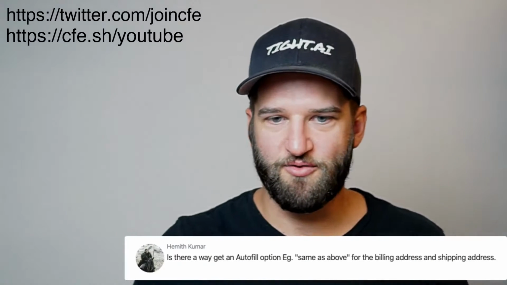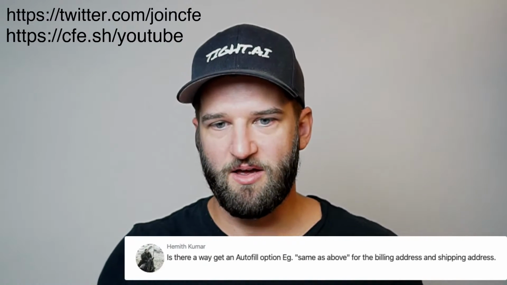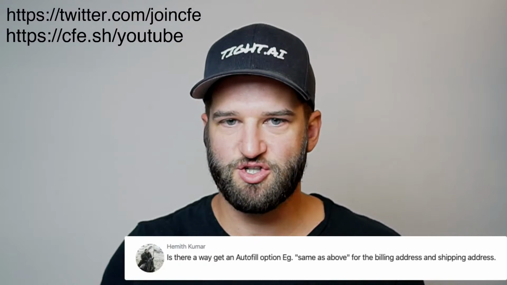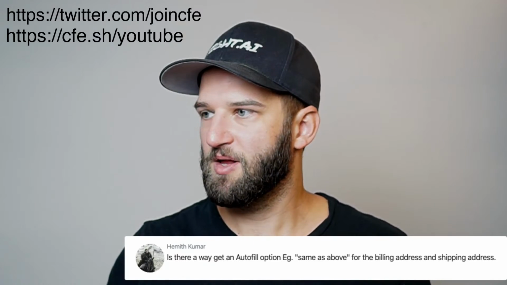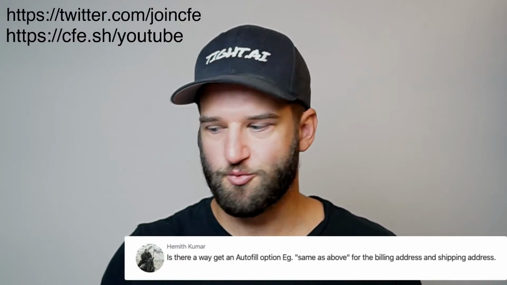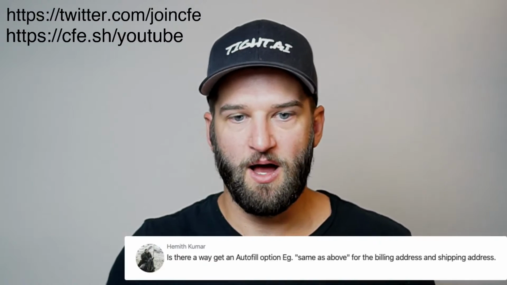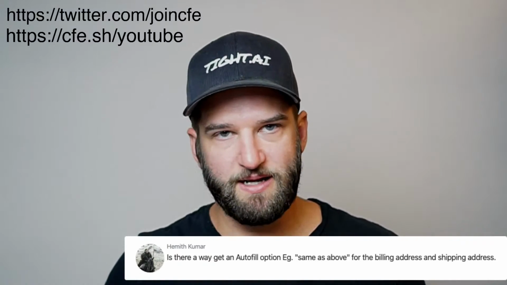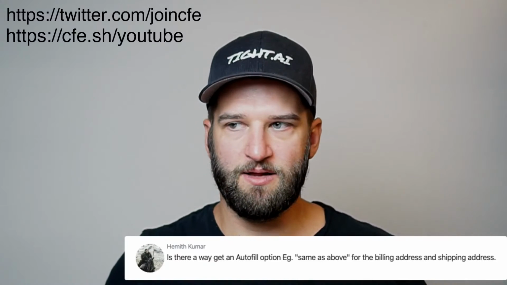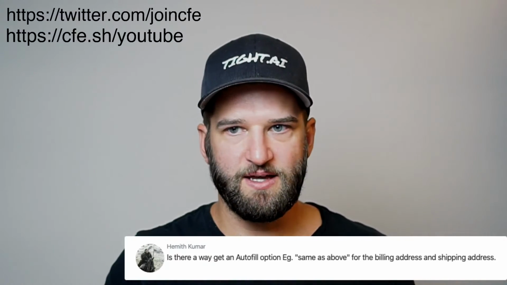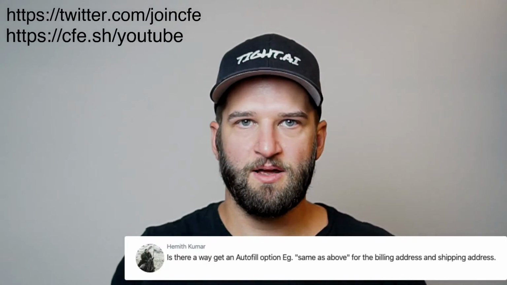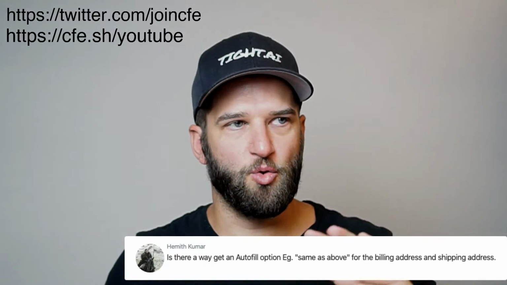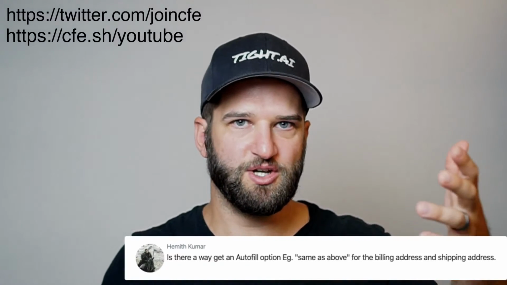Is there a way to autofill an option as in "same as above" for billing address and shipping address? Yes, a lot of times this would actually run through JavaScript. But what you could do is make the billing address not required in the front end, and then when you're cleaning the method, you have a checkbox for same as above for billing and shipping.